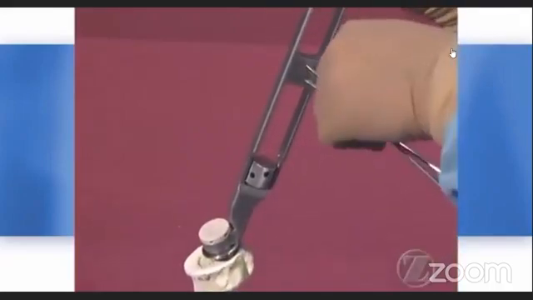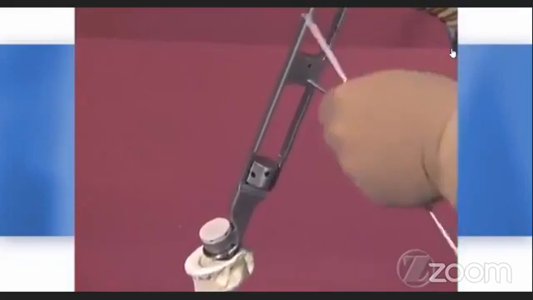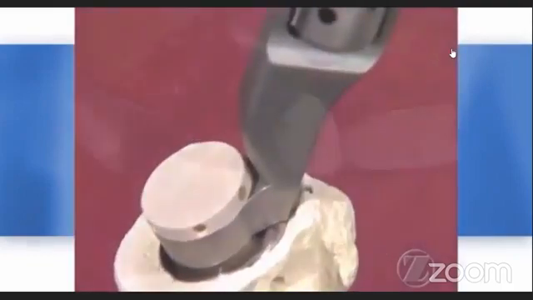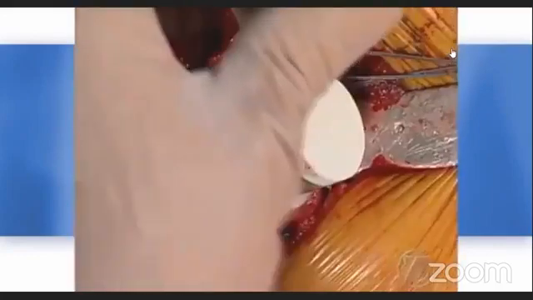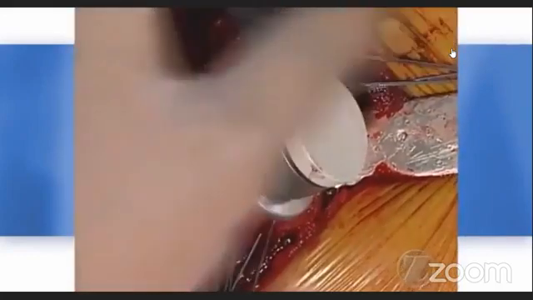Remove the alignment pins and impact the component with a few light taps of the mallet. Be sure that the collar of the component is seated flush on the cut surface of the humerus. Remove the inserter extractor.